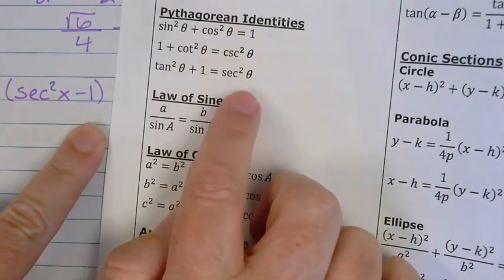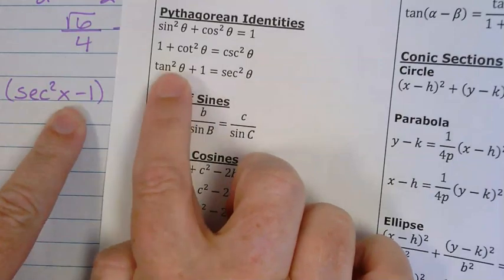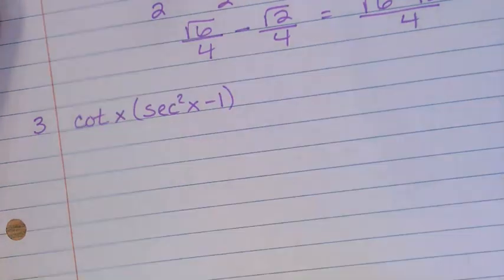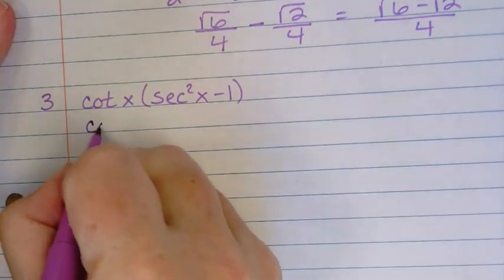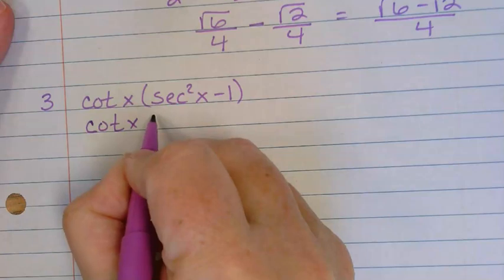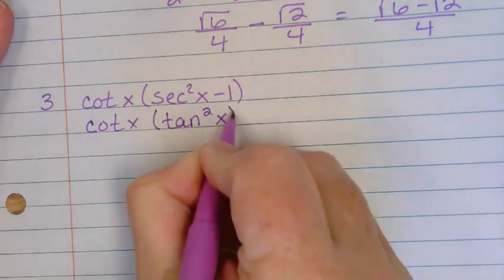So essentially what you're doing is saying, okay, I have a secant squared, I have a 1. What's missing? Tangent squared. So what I'm going to do here is replace cotangent x, everything in this parentheses here, with tangent squared x.